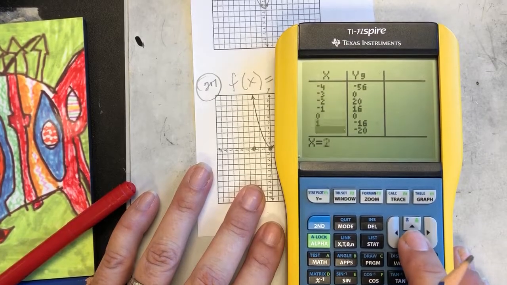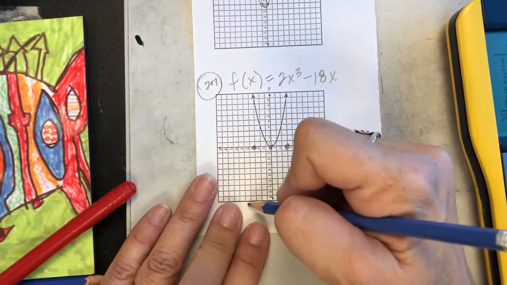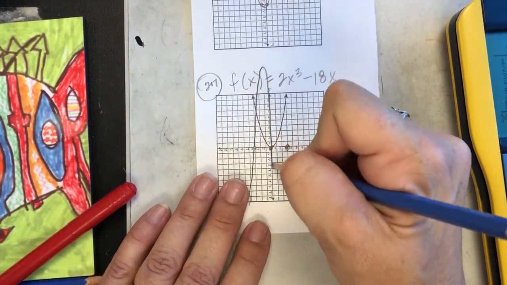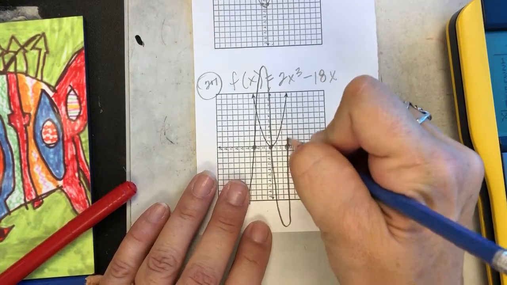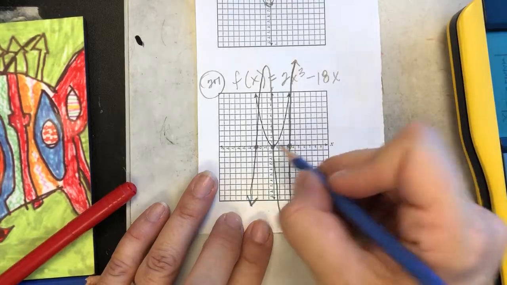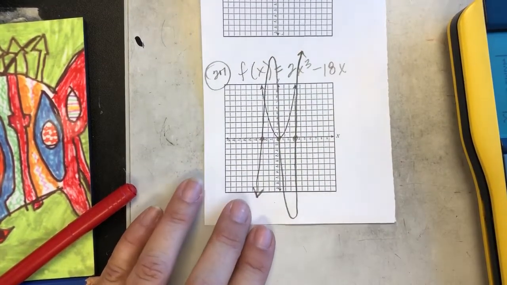Ooh, wow, -56, it goes up to 20 and 16. The one thing that I can say about this is I know that beyond those zeros, this function's going off the graph, up high, down low. It's just recognizing where those zeros are. Zeros are where it hits the x-axis. So just a sketch of that one will do.